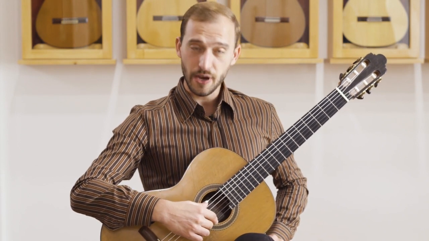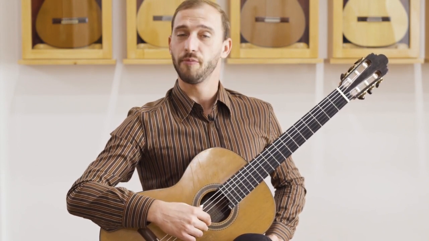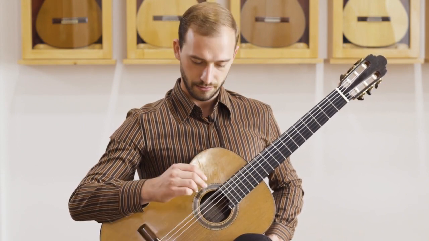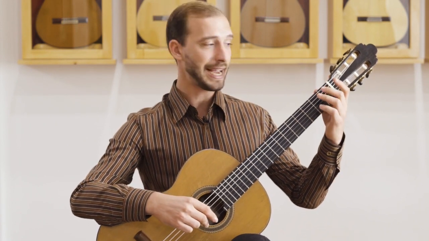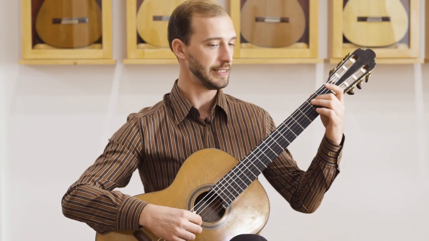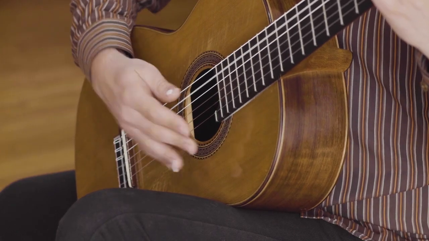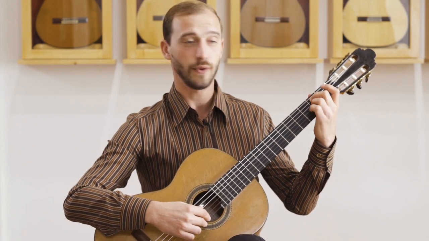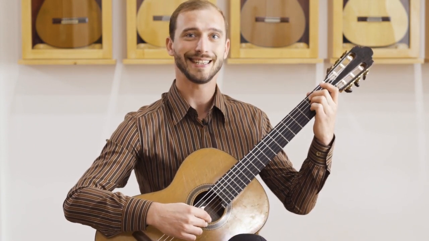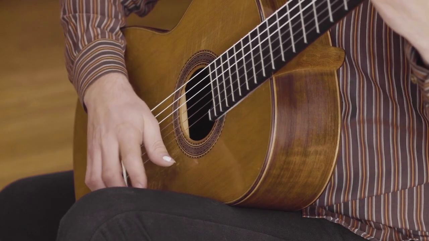We have a low E at the bottom, which is an open string, the sixth open string, followed by a low B, which we'll be playing with the second finger on our fifth string second fret. Then that will be followed by another E on the fourth string, played with the third finger in the second fret. And the G sharp.